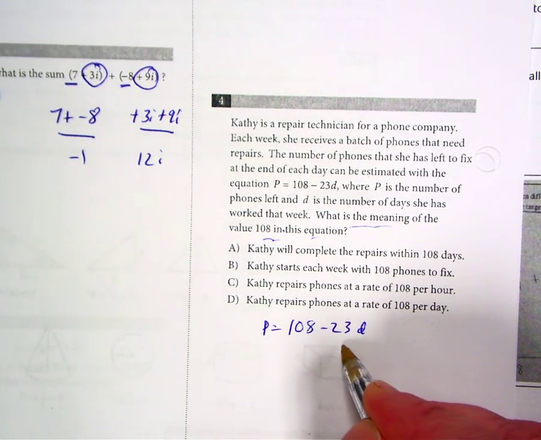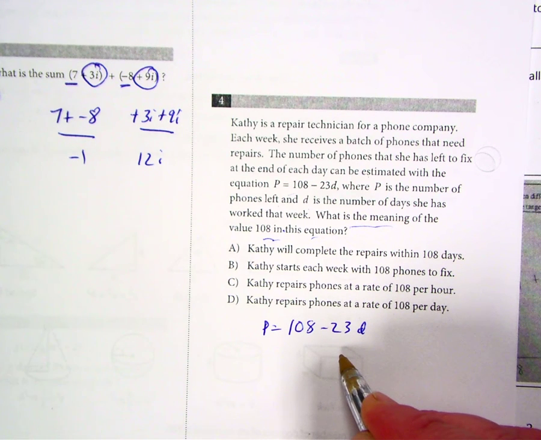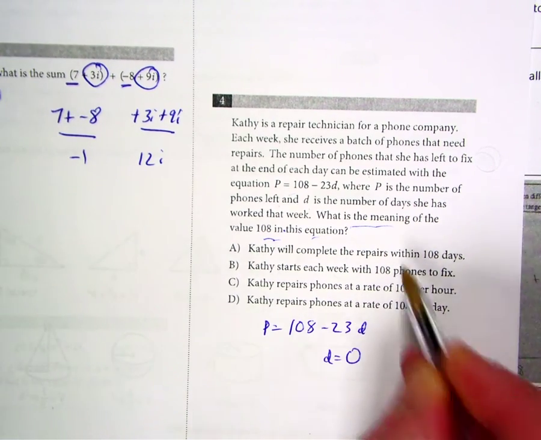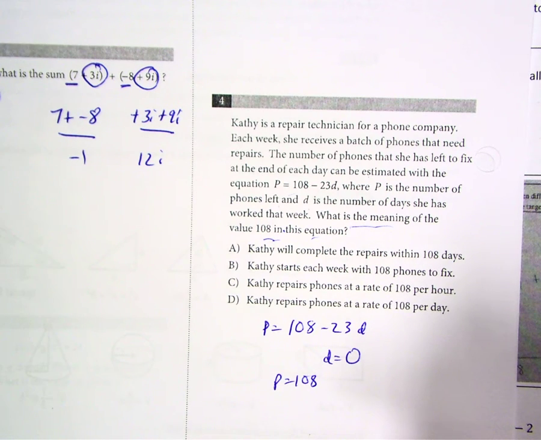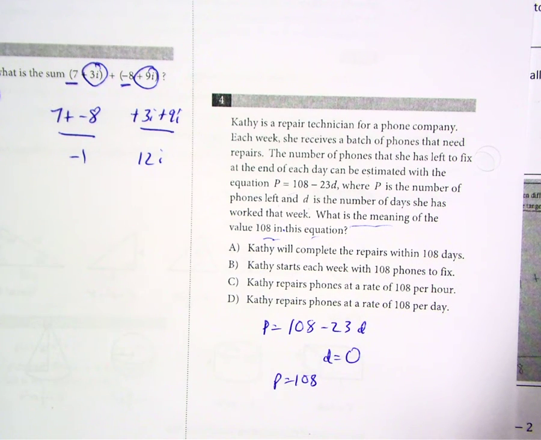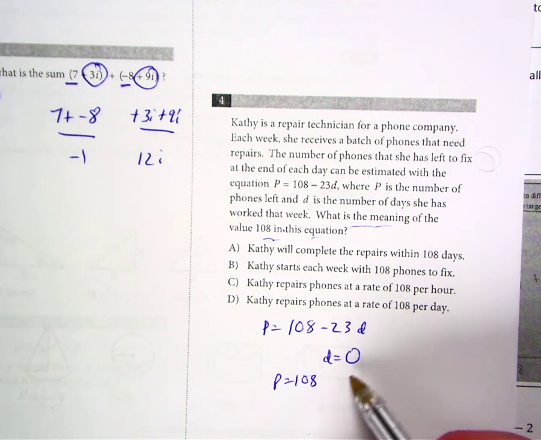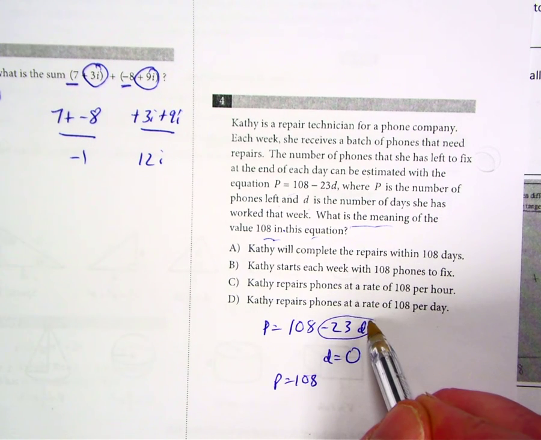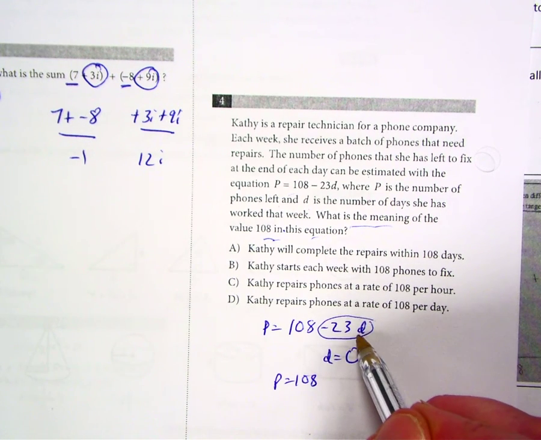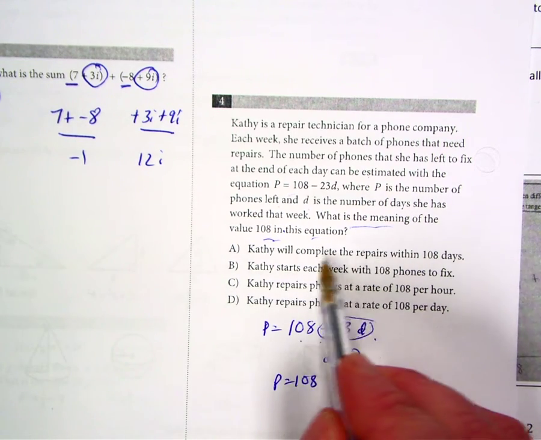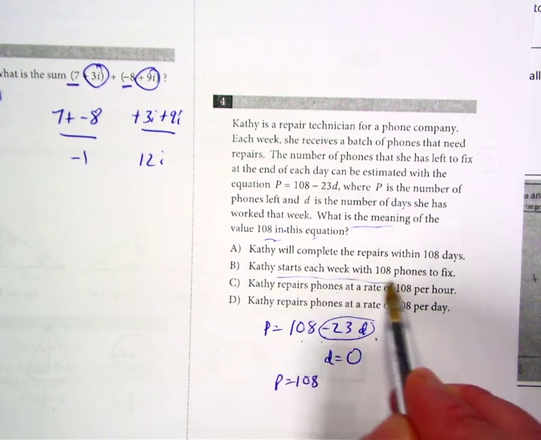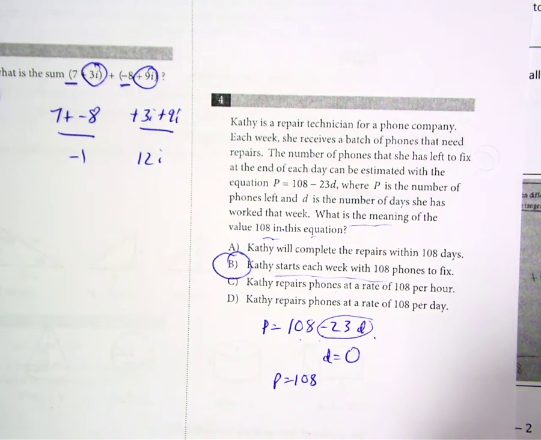So a couple things you can think about here. You can think about what happens when you haven't worked at all. So the number of days per week is 0, and P still is 108. Well, 108 would be a starting amount. How many phones are in that batch? Because if she hasn't worked any days, she hasn't fixed any phones. So after the first day, she's fixed 23. There's 108 minus 23, and so forth. So then you can look at the choices. She starts each week. So correct answer B.